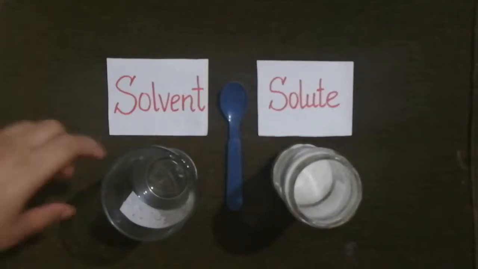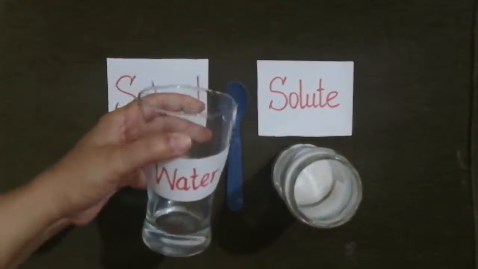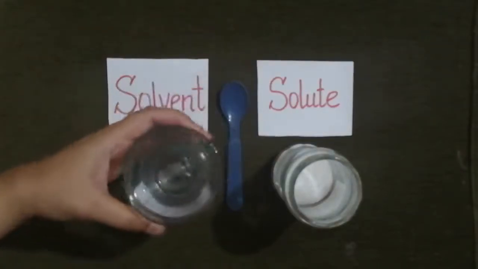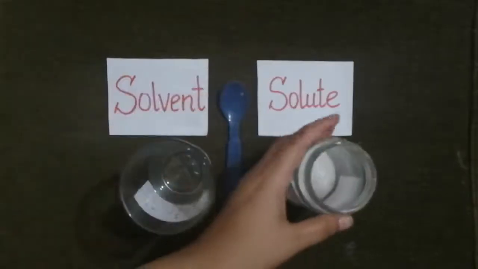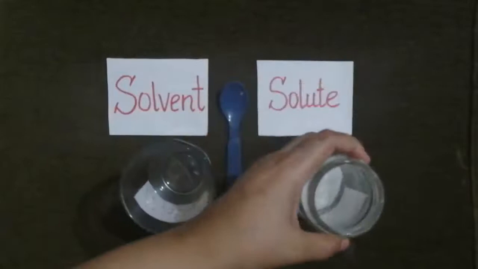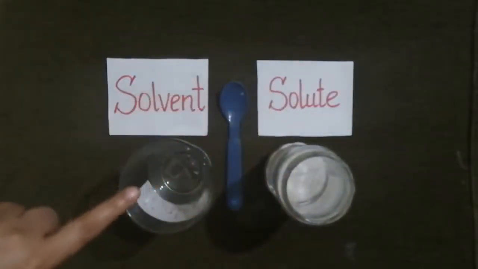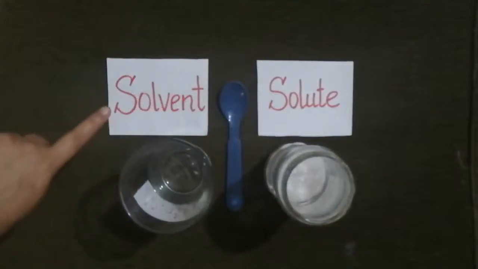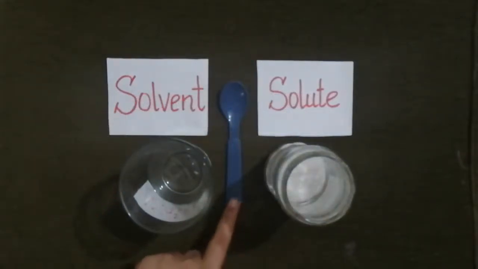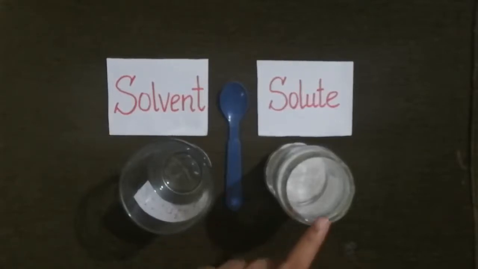For this purpose, I have taken a glass in which I will pour water, and in this jar I have already taken salt. So salt will be acting as solute while the water will be called solvent. Another thing which is required in this experiment is a spoon for mixing the salt in water.